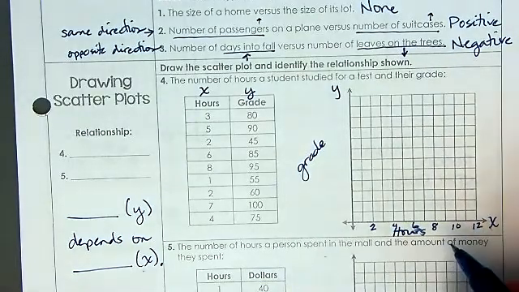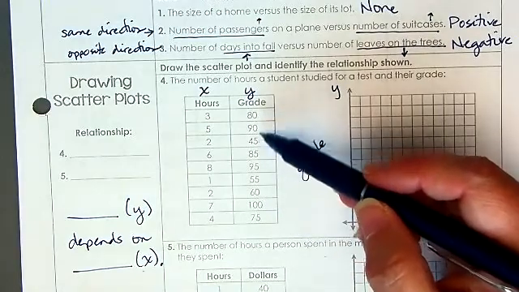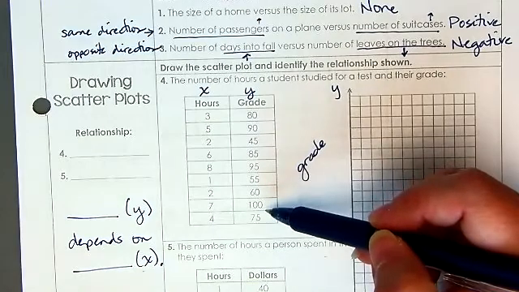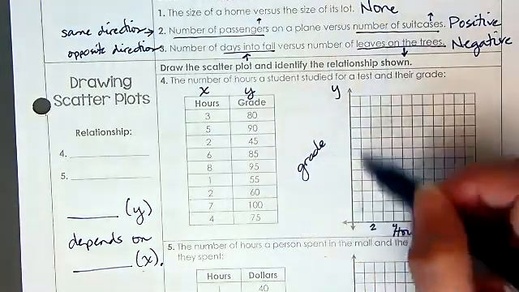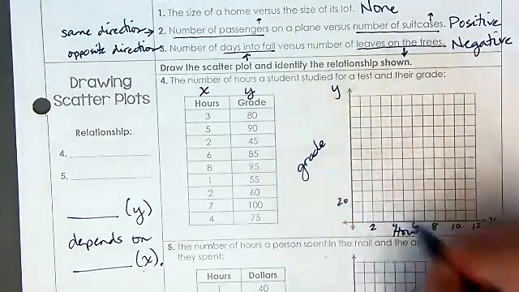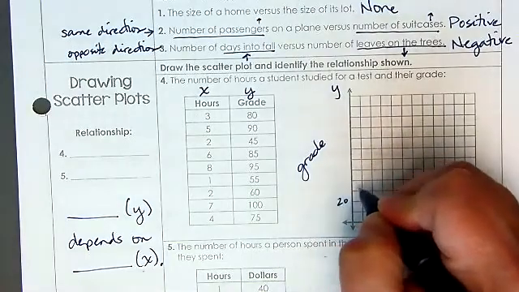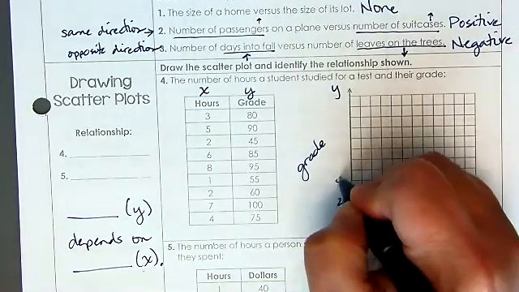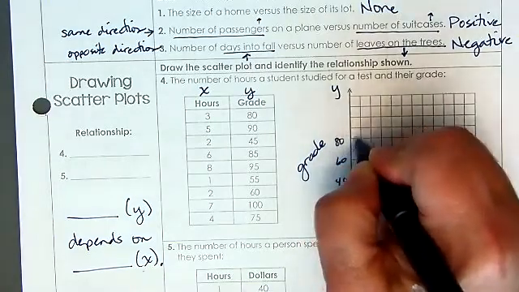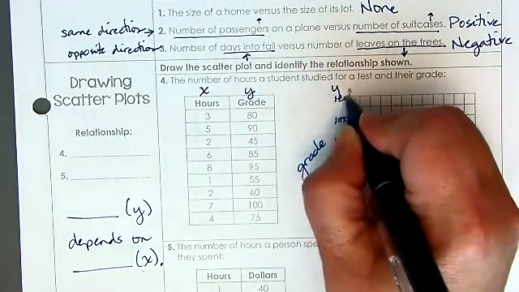Now, my problem here is my numbers go all the way from the lowest of 45 to the highest of 100. So I'm going to make my graph go by tens. They don't have to be the same. And I'm only going to write it on every other one. 40, 50, 60, 70, 80, 90, 100, 110, 120.